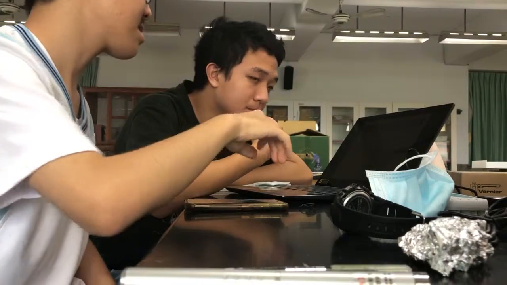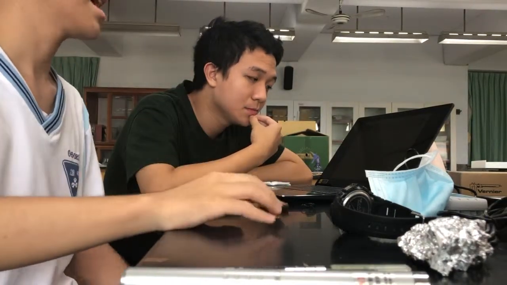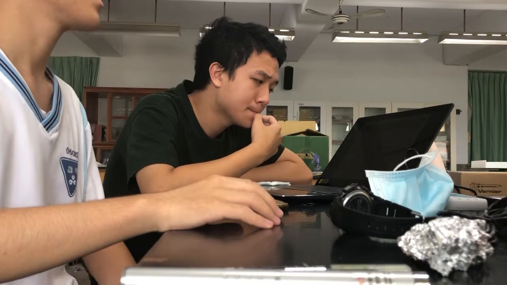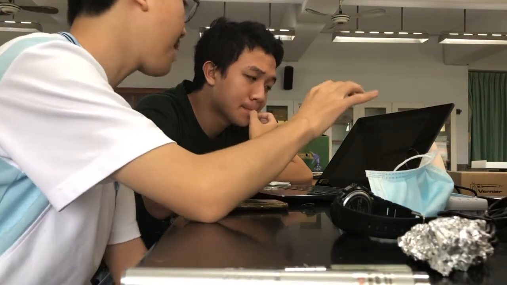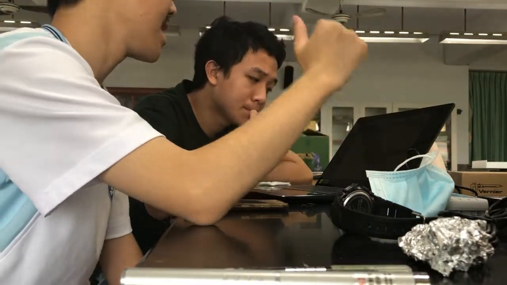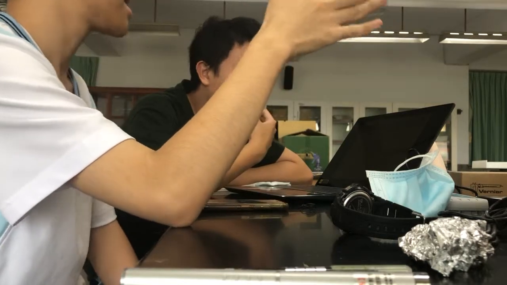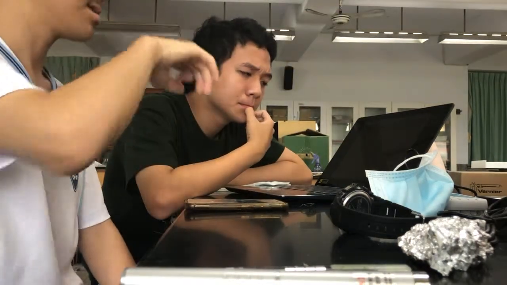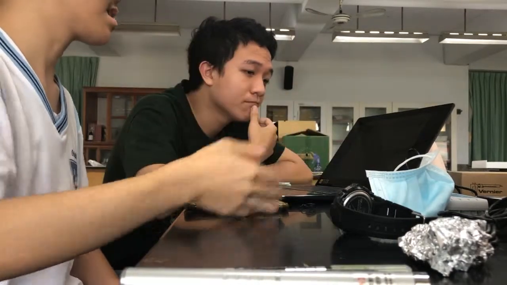So by this chart you can see a very clear trend that if you measure from the middle of the cone, it will have a much bigger voice. But as you move further, the sound will decay. This is quite different from the simulation that I'm going to show you later on.